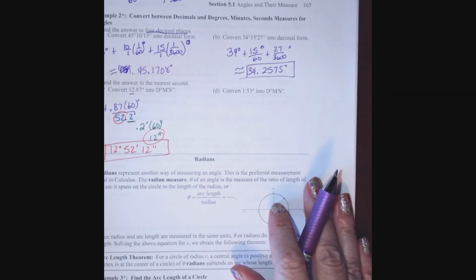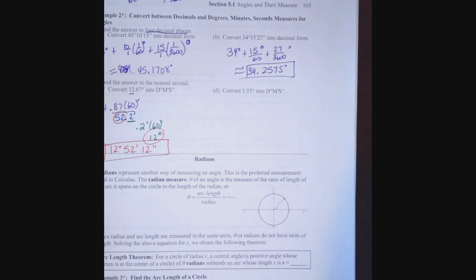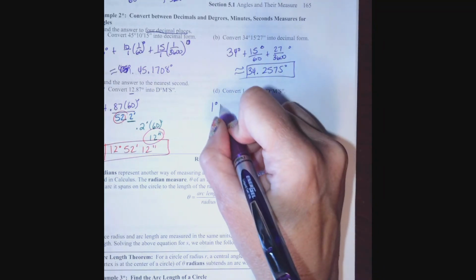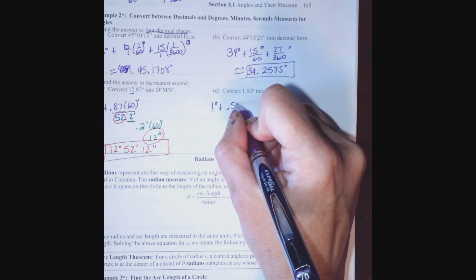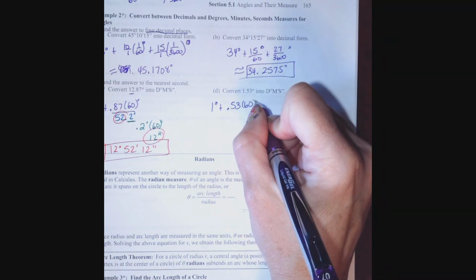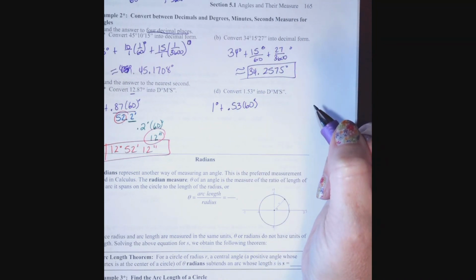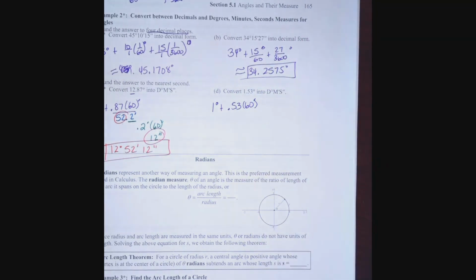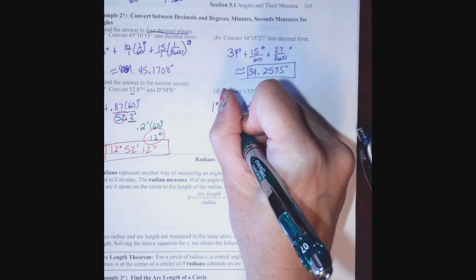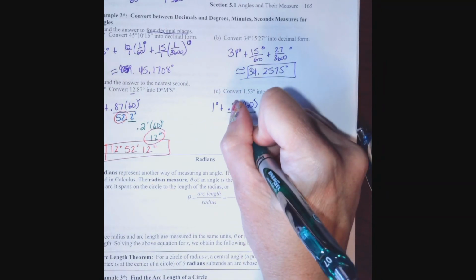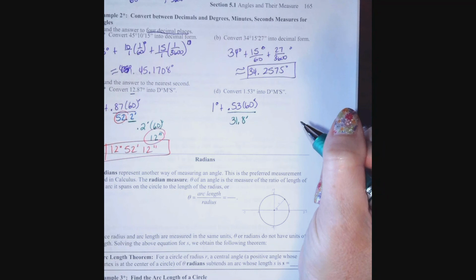All right, let's do another one. We'll go ahead and do this one together. We're going to convert 1.53 degrees into degrees, minutes, and seconds. Well, we know we have 1 full degree, and then we have a decimal 0.53 that we need to turn into minutes. So if I multiply that right here, I get 31.8 minutes.